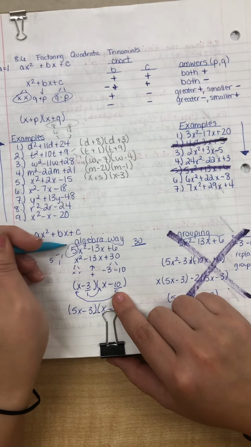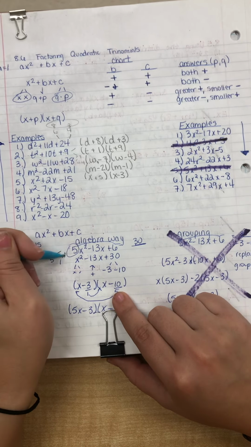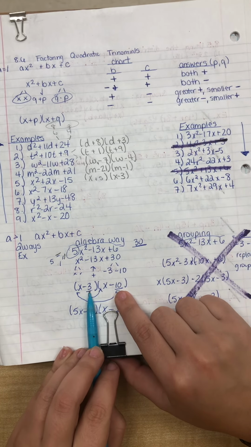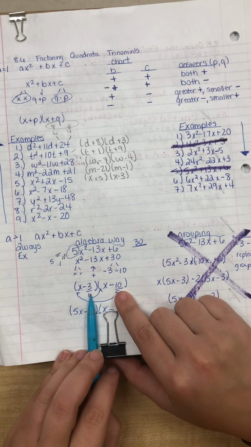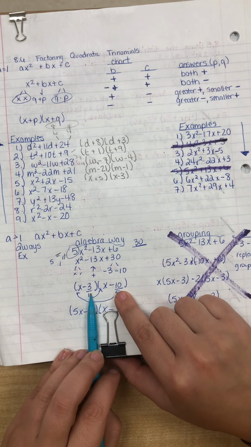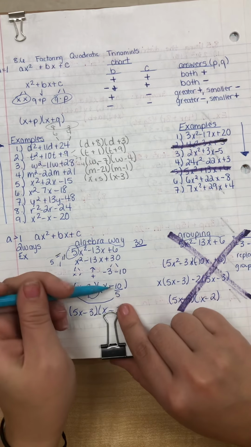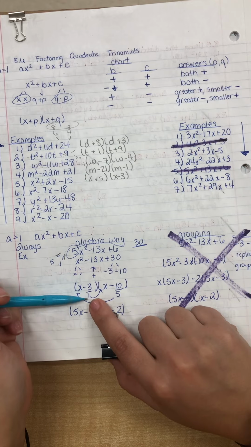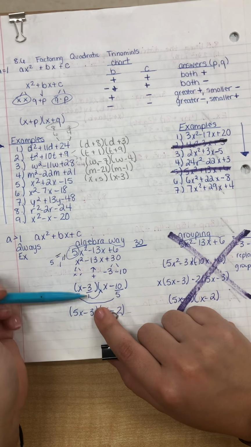So you ask yourself, 5, what makes 5? The only 2 answers are 5 and 1. So you go, out of those 2 numbers that we have, which one can evenly divide by 5, and which one can divide by 1? Because we multiplied in the beginning, so we're going to divide in the end. So I wrote divide by 5 under 10 and divide by 1 under 3. Obviously, that's not going to do anything, but just showing you.